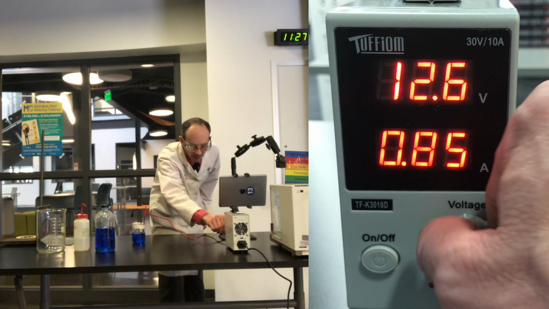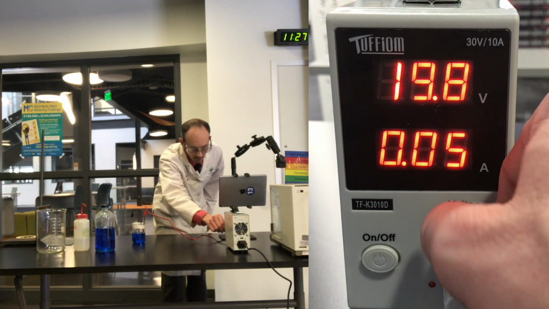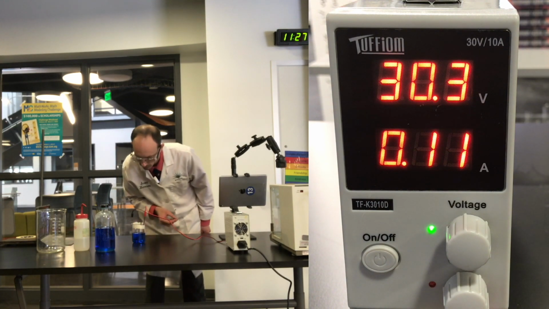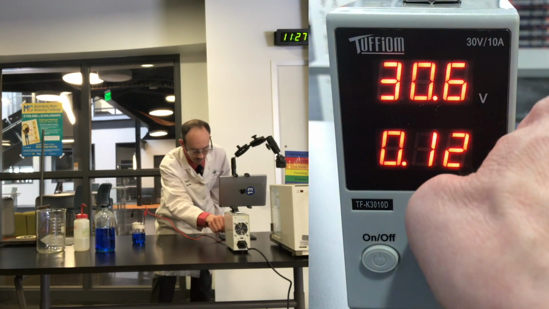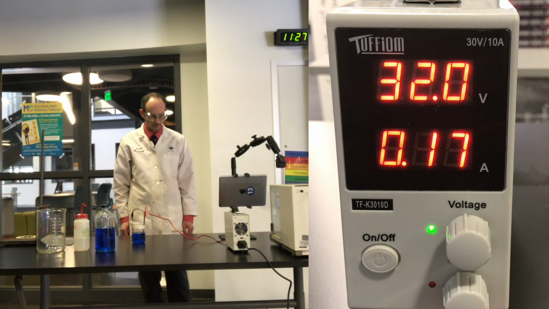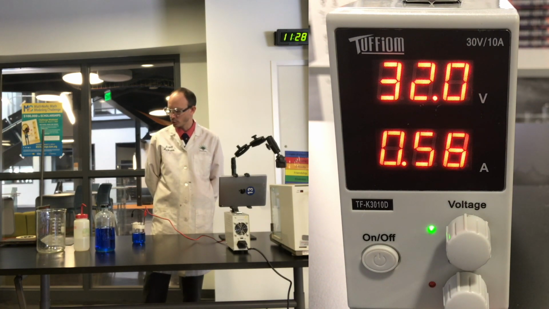It's not the voltage that you need to worry about, it's the amperage. Okay, we've been running our system about 2 minutes.